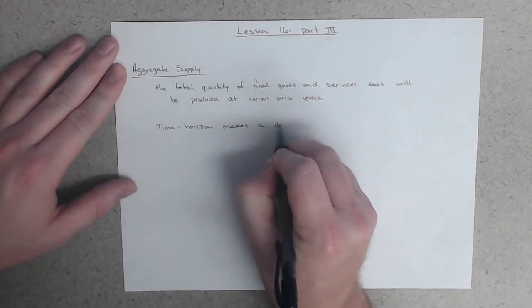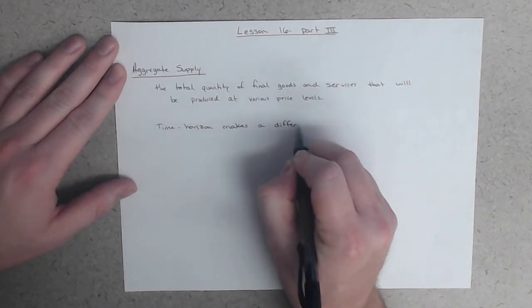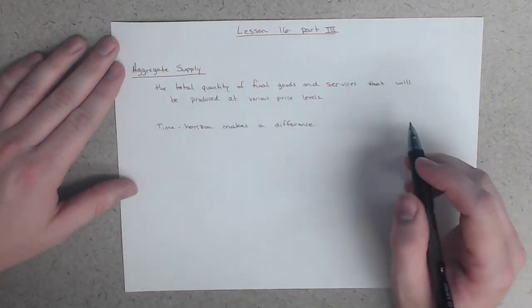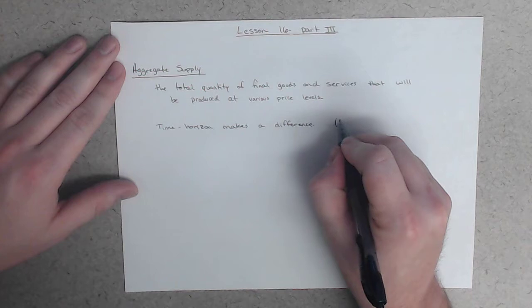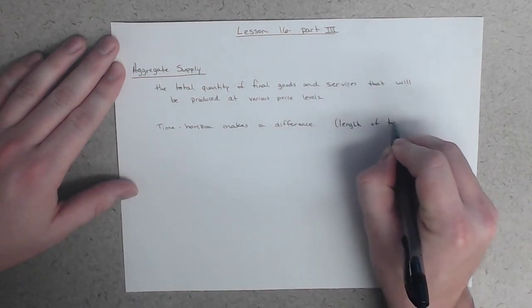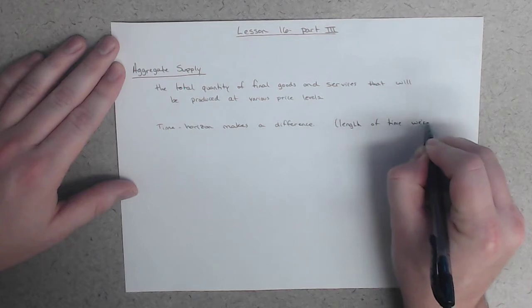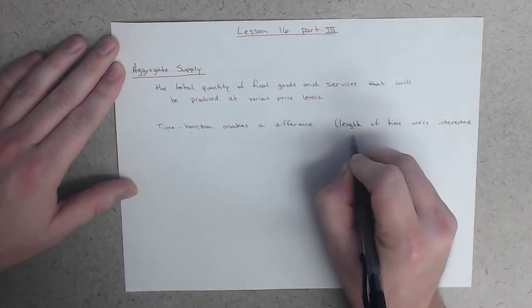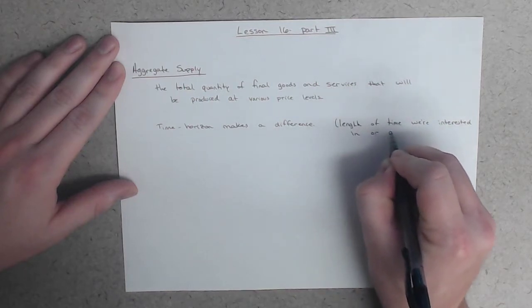makes a difference. Time horizon meaning the length of time that we're interested in, or asking about.